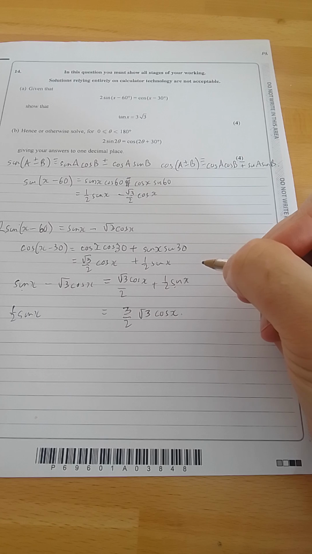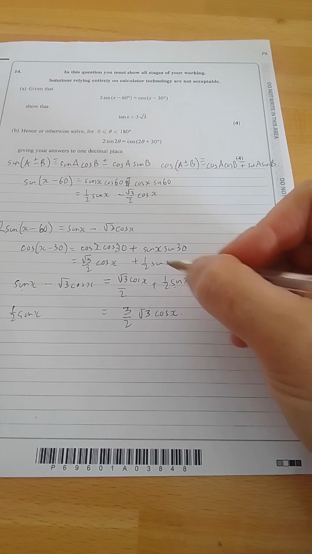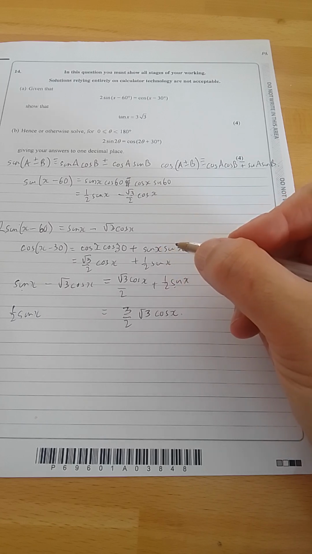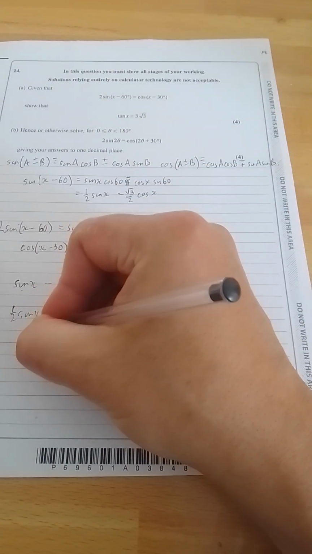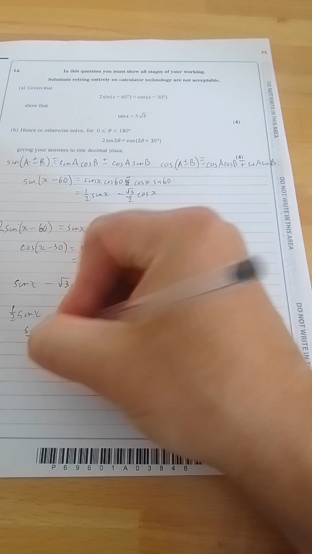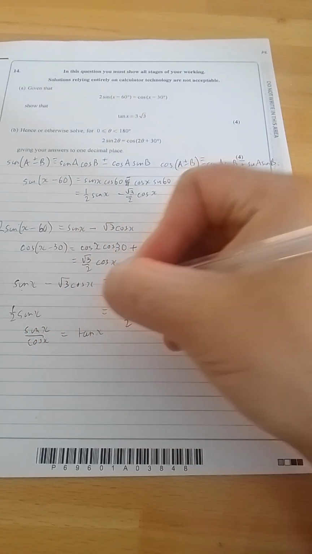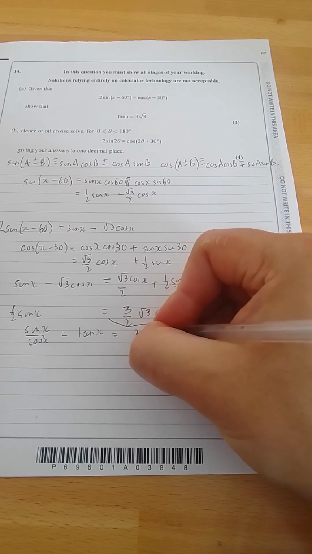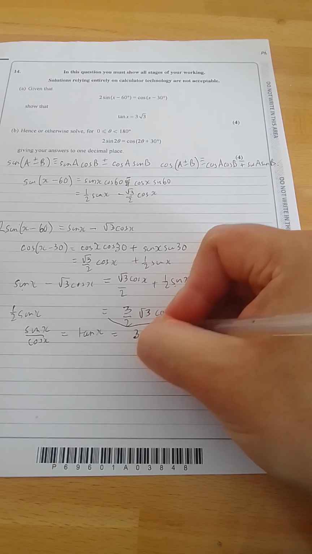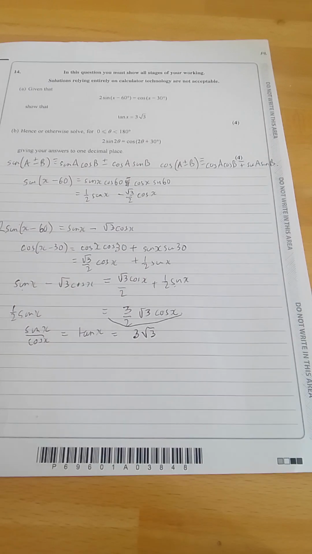Now, if we multiply both sides by 2 and also divide by cos x, we're going to end up with sin x over cos x, which is the same as tan x, is equal to 3 root 3, which is the result we wanted.